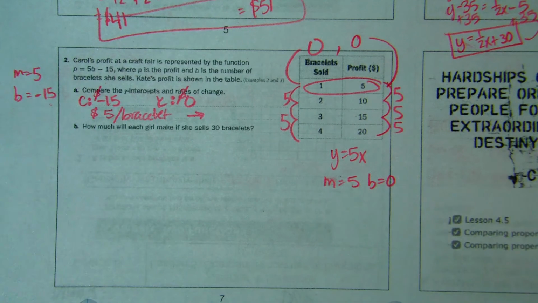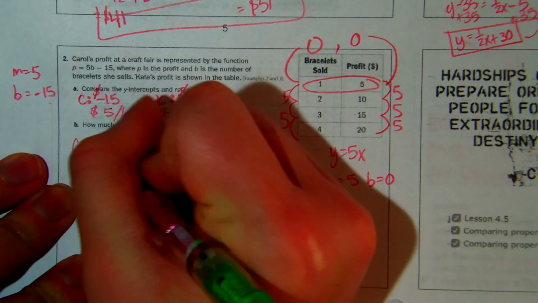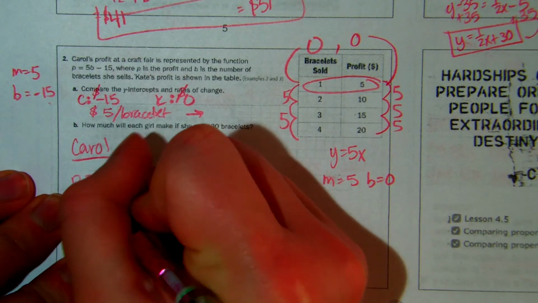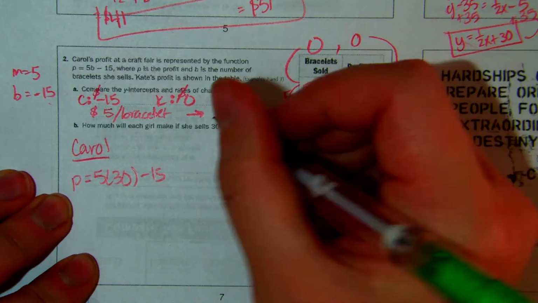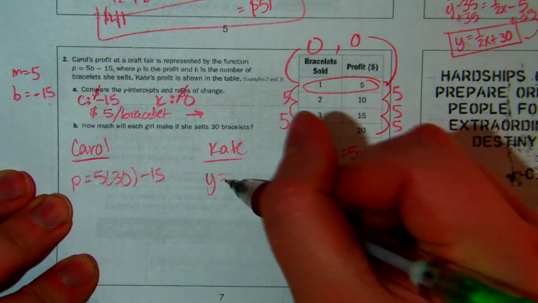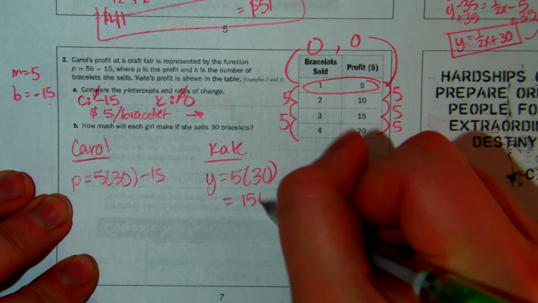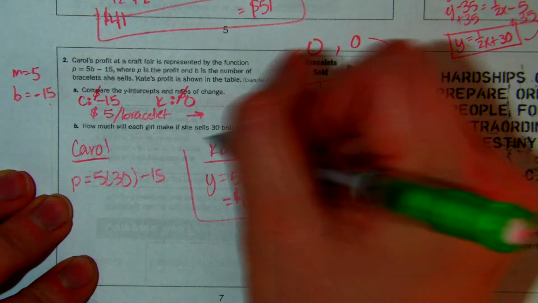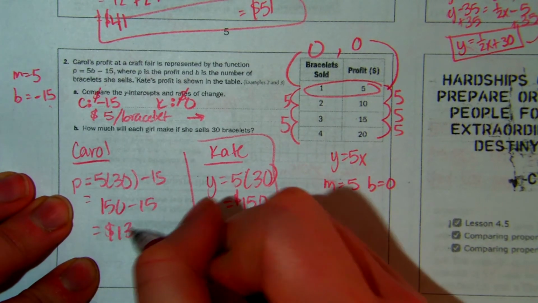How much will each girl make if she sells 30 bracelets? Carol: P equals 5 times 30 minus 15. Kate is just 5 times 30. So 5 times 30 is 150. Kate makes 150 bucks. Carol makes 150 minus 15, $135, but she started out in the hole.